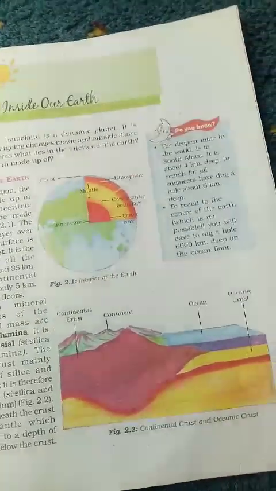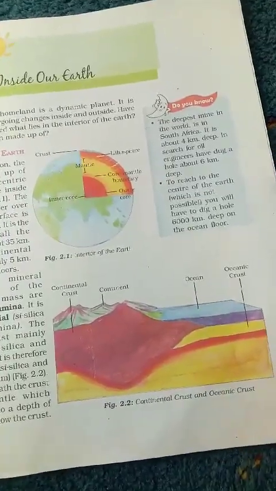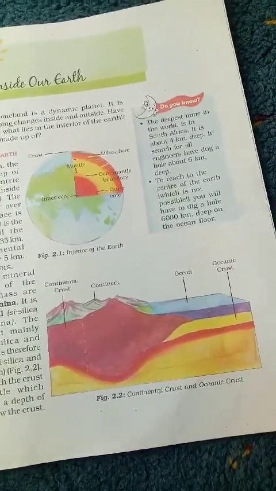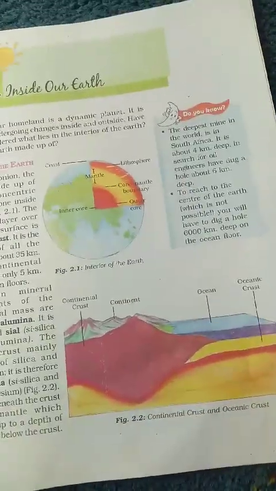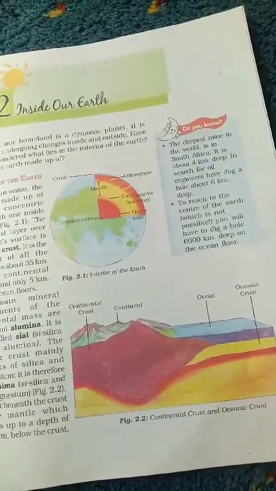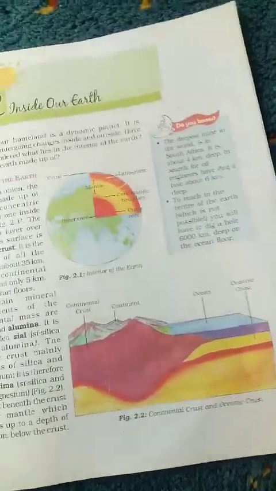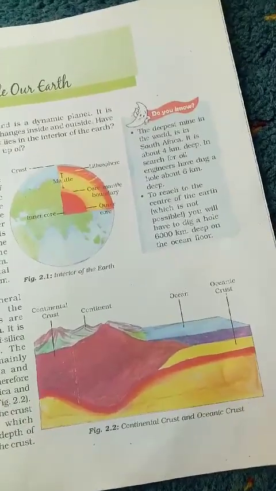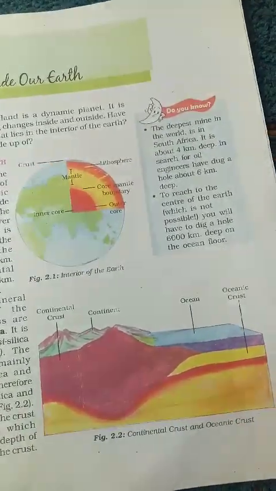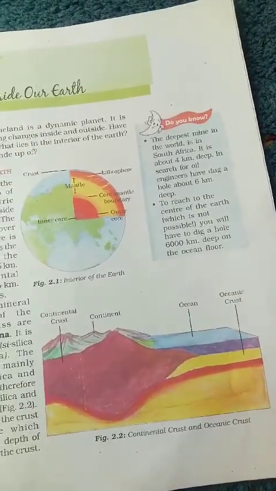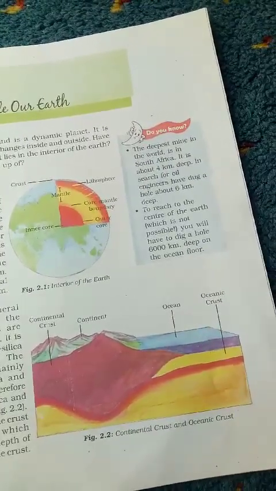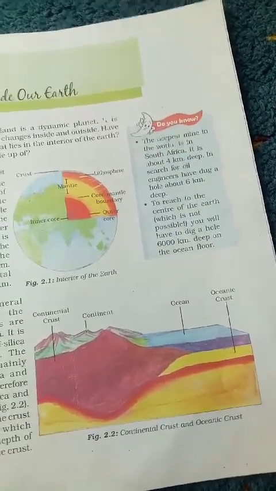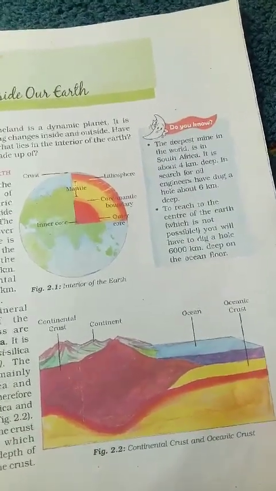Then comes the largest layer of the earth. Just beneath the crust there is the layer which is called mantle. The mantle extends up to a depth of 2,900 kilometers below the crust. That's about 1,800 miles. It is the largest layer of the earth.